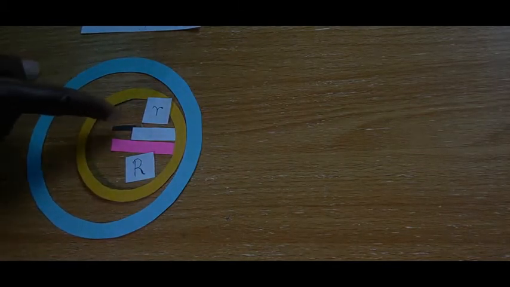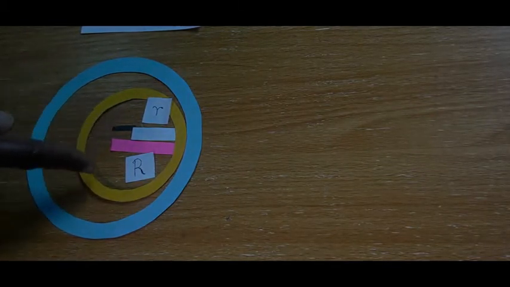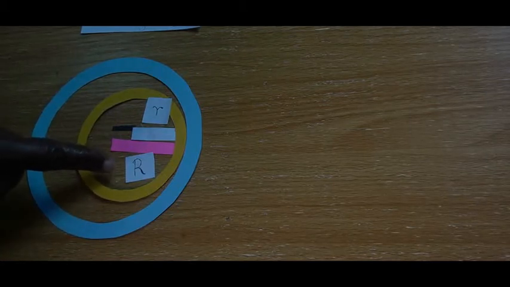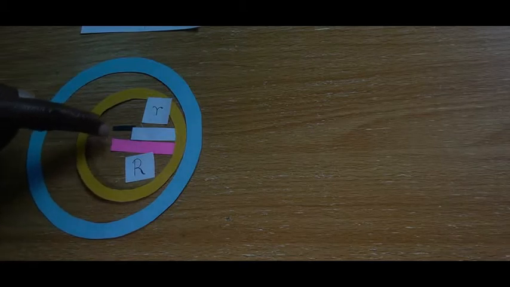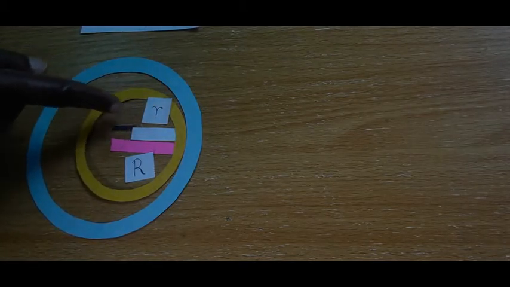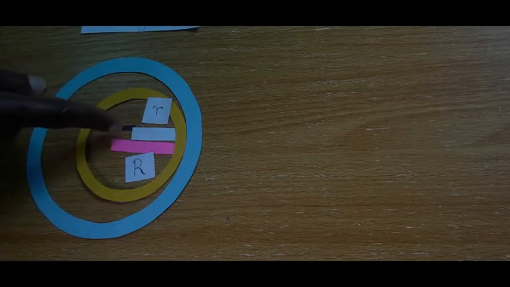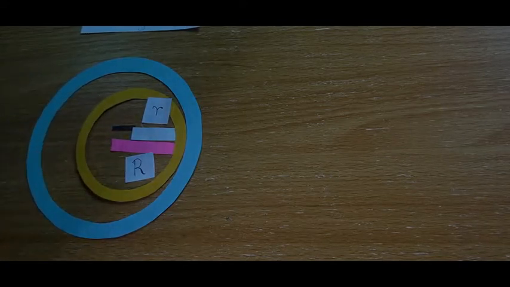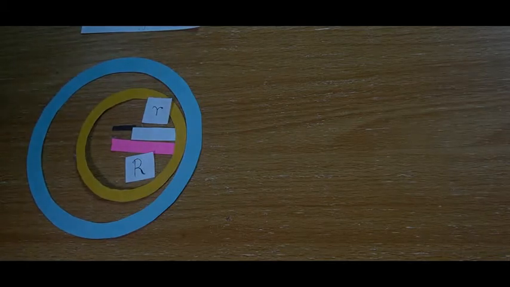How do we get this distance? It will be R, the radius of the bigger circle, minus the radius of the smaller circle. Then we are going to get this distance, the distance between the two circles. So I'm going to put that.